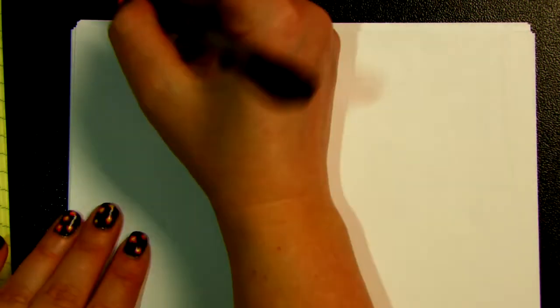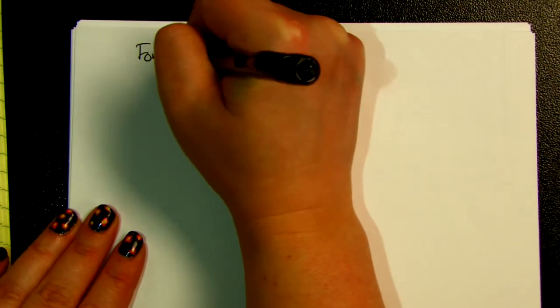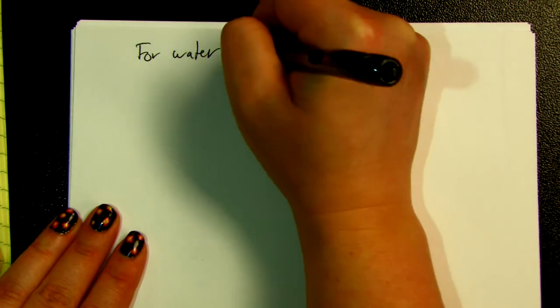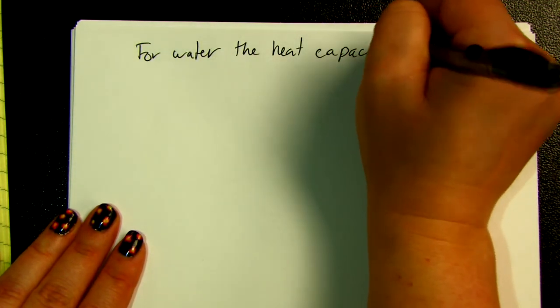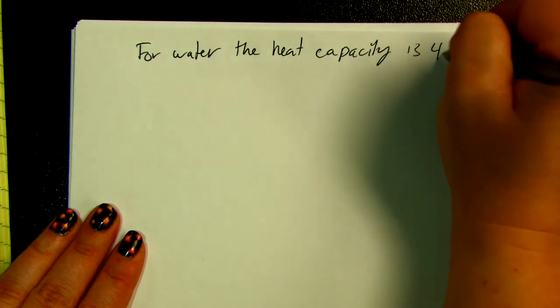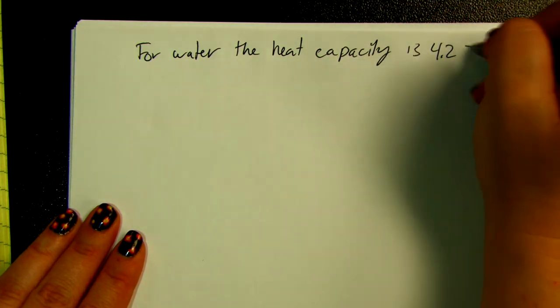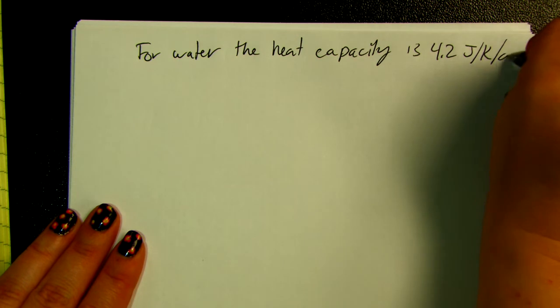For water, the heat capacity is 4.2 joules per Kelvin per gram.